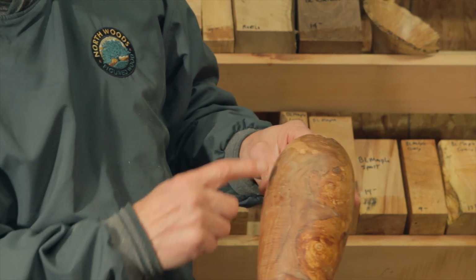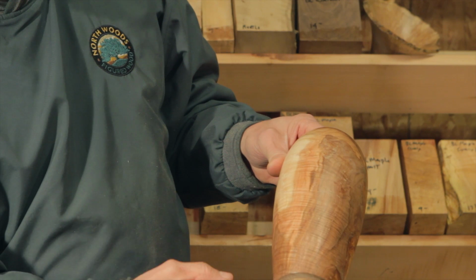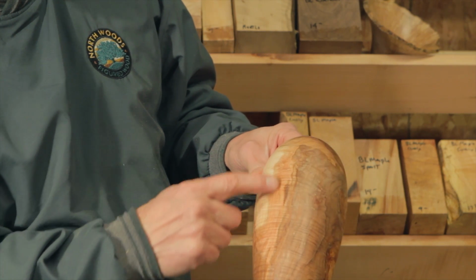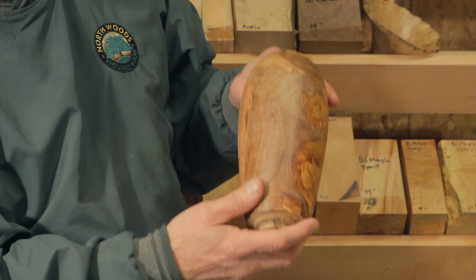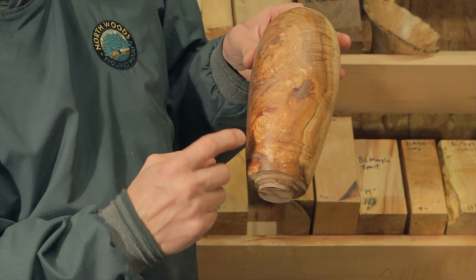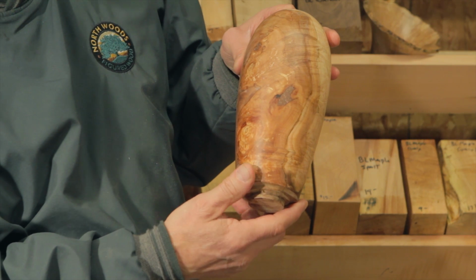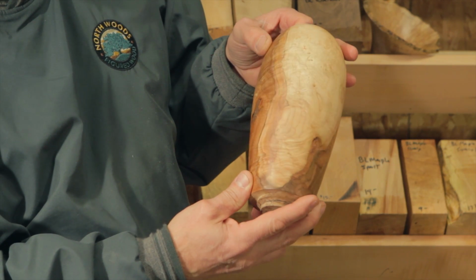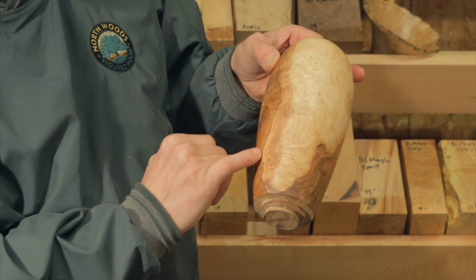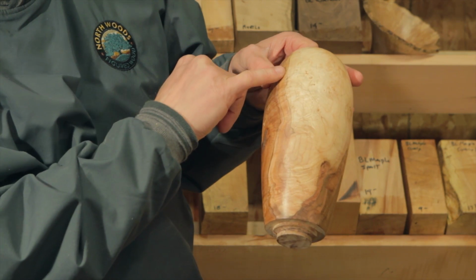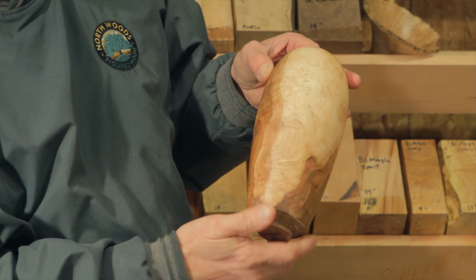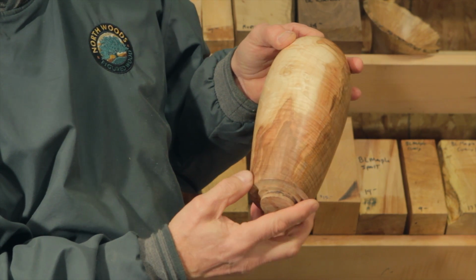And then of course you have the different colors, which would be the spalted aspect of it, where you've got the reds and browns, and then the rust colors where the small knots are in the piece. And then there's a black line that runs through there. And also, if you see right here, there's a green line. So there are several colors manifested in this one piece.